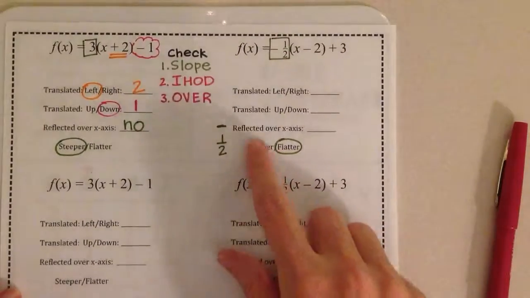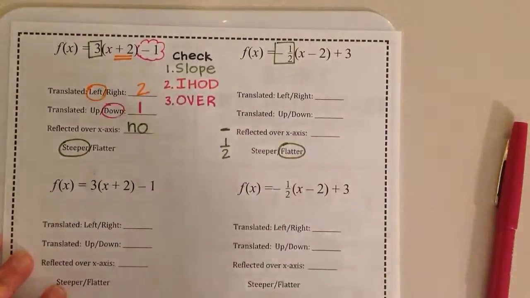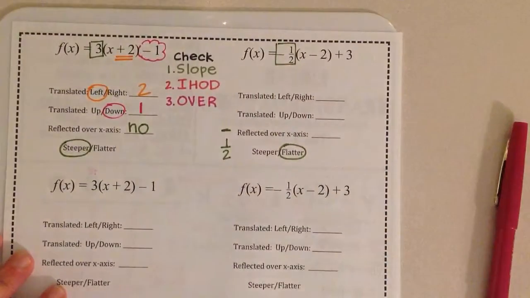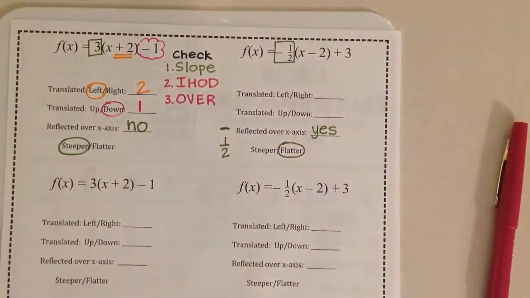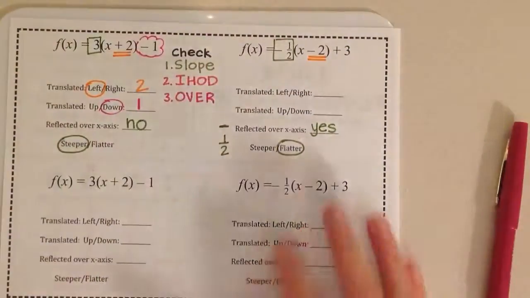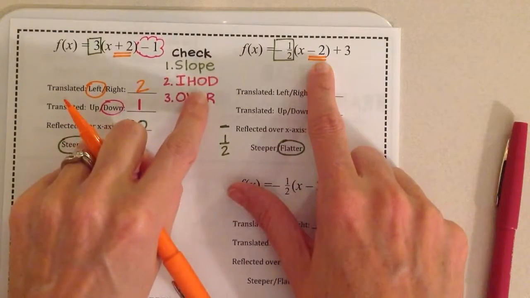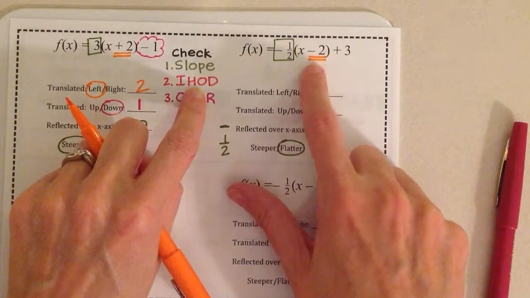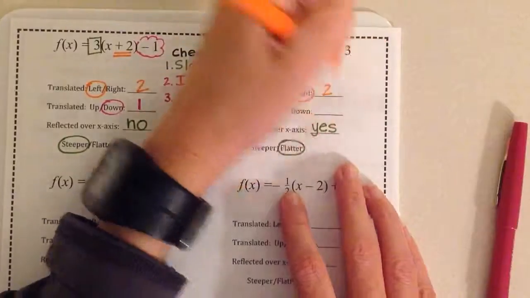Okay? Now I'm going to look at the sign of my slope to tell if there's a reflection. And since it is negative, it went from a +1 to a -1. That slant line is going to go from going up to down, which means yes, there is a reflection over the x-axis. All right, inside, IHOD. I have an inside number, so it's going to be left or right. Those are my 2 options, so it's either left 2 or right 2. And it's going to do the opposite. I'm used to thinking left 2 when I see -2, but it's really going to go opposite, so right 2.